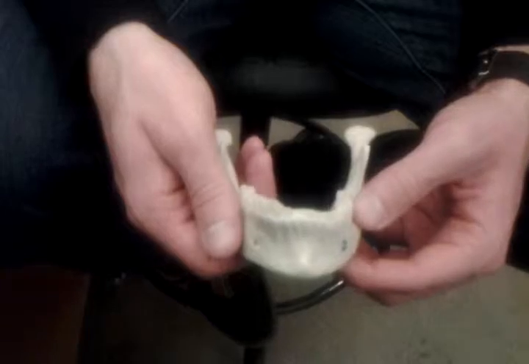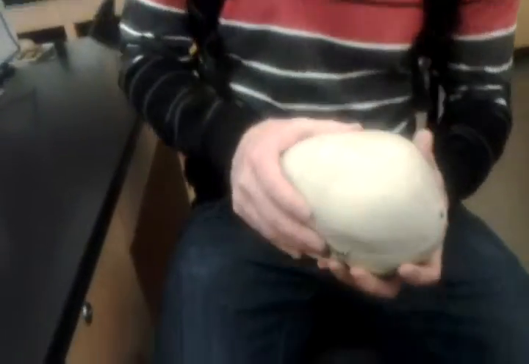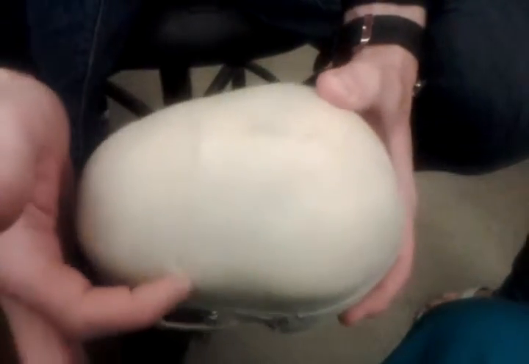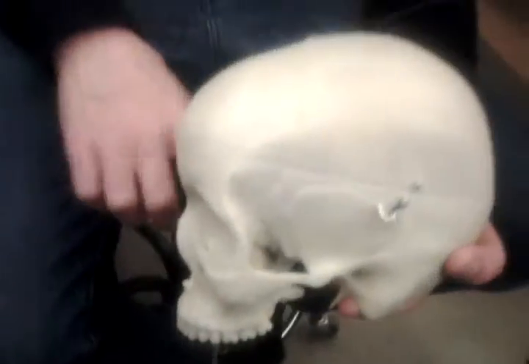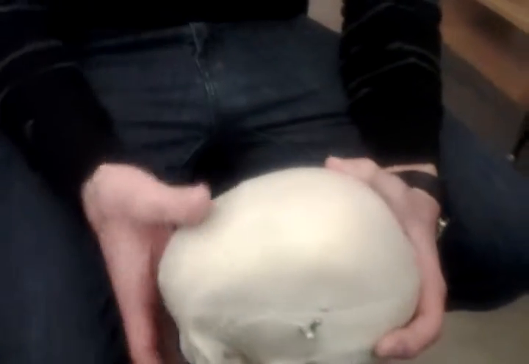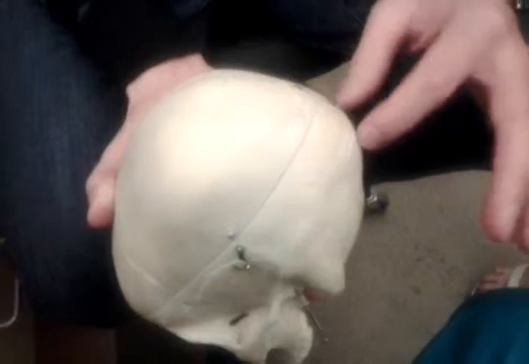We're going to go to the sutures. Sagittal suture. The sagittal suture is this one, separating two parietal bones. Okay. Coronal suture. It's this one here across, separating the frontal from the parietal. And then lambdoidal suture. It is this one. Separates the occipital from the parietals.